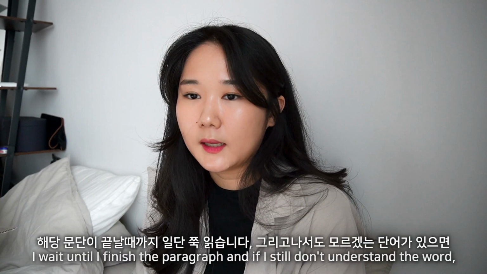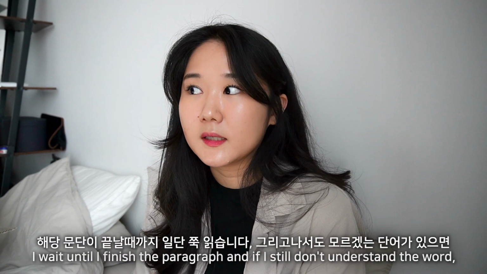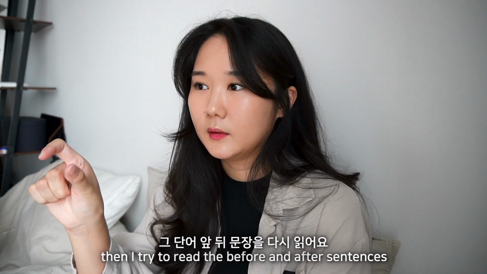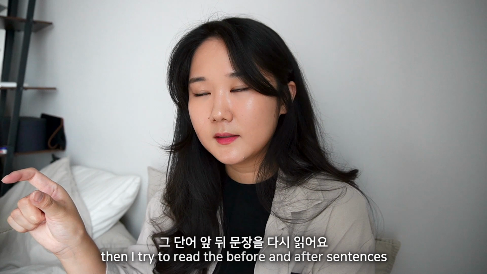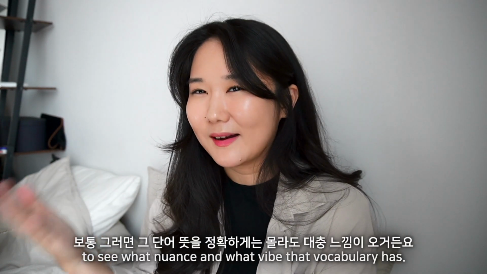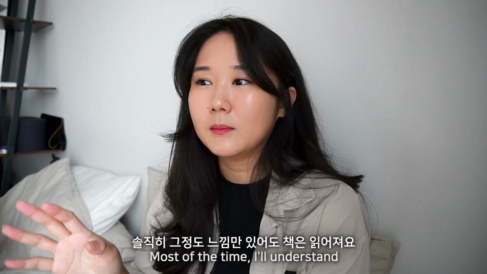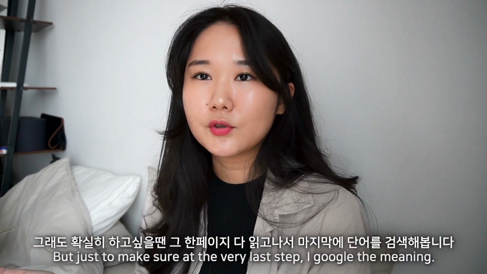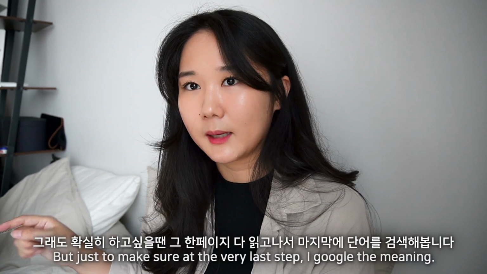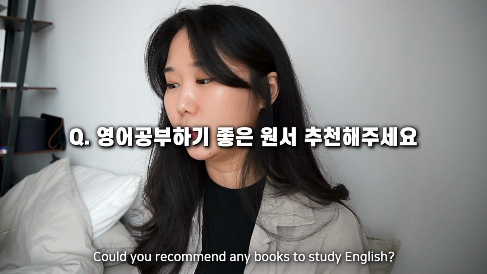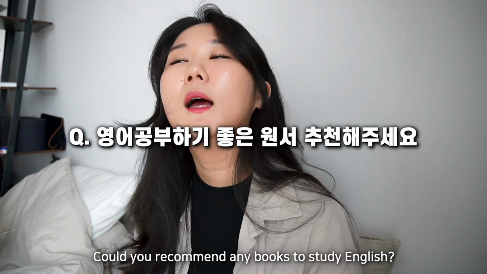I wait until I finish the paragraph, and if I still don't understand the word, then I try to read the before and after sentences to see what nuance and what vibe that vocabulary has. Most of the time I will understand, but just to make sure, at the very last step, I Google the meaning.